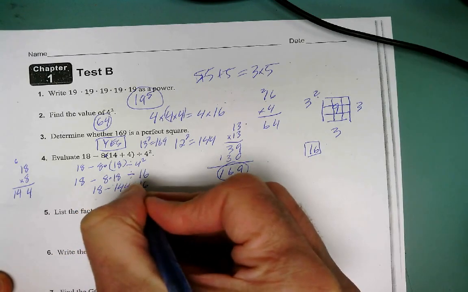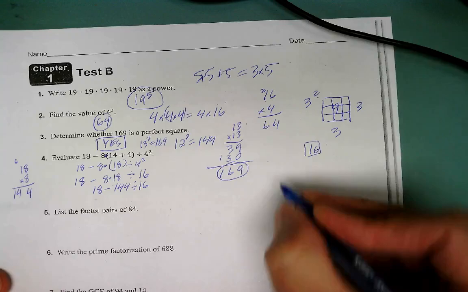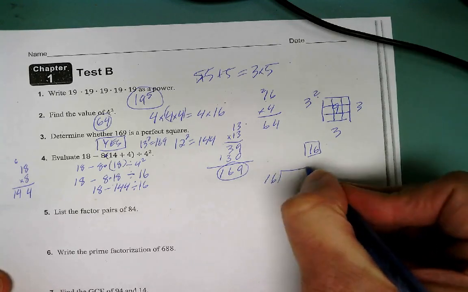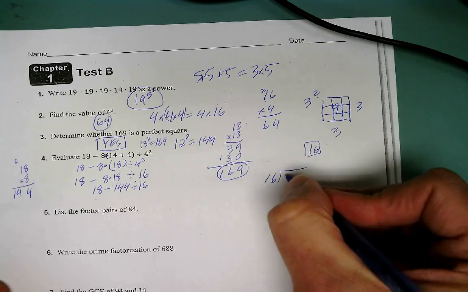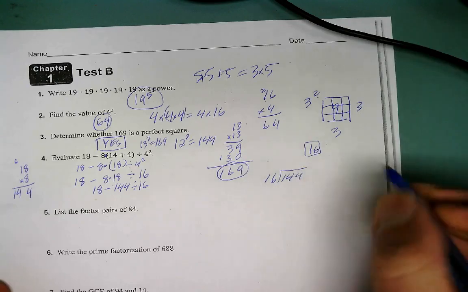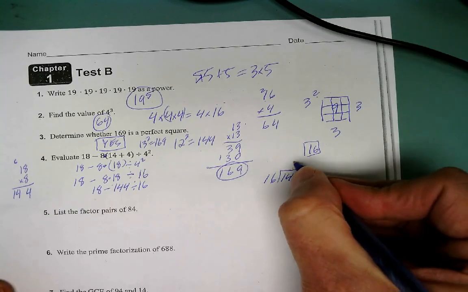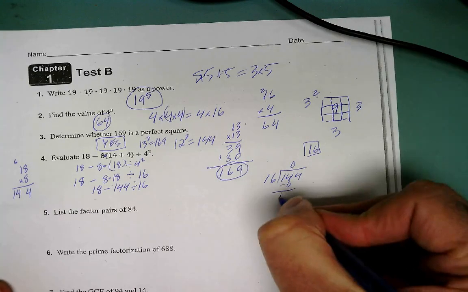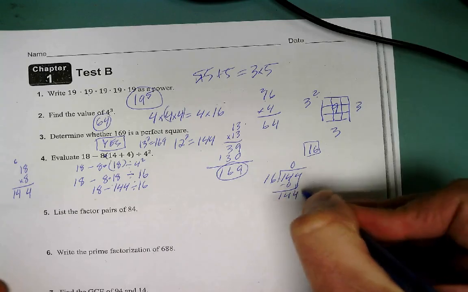Now I'm going to divide before I subtract. So I got to figure out how many 16s fit into 144. This is a tough one, right? All right, now it won't fit into 14 even, right? Bring down the next number, so it's going to be a big number.